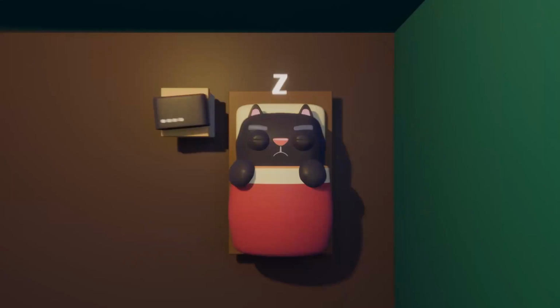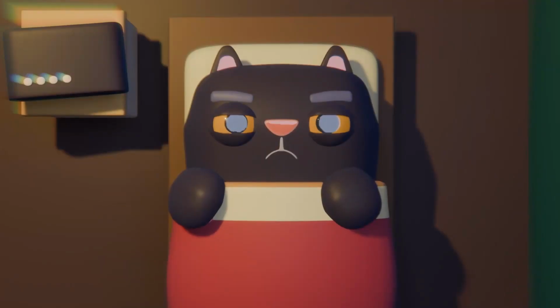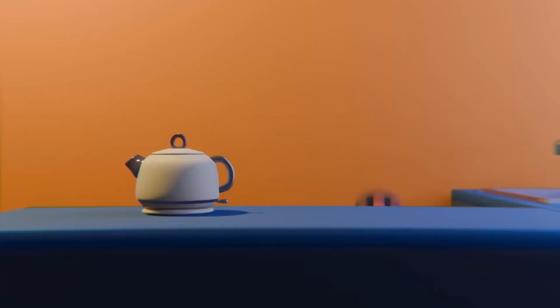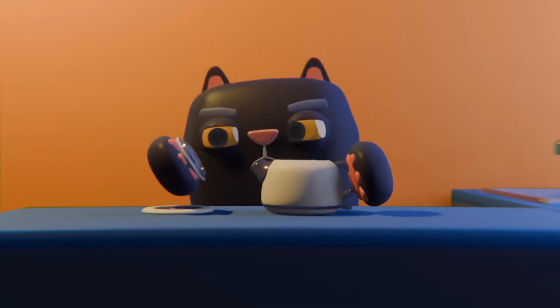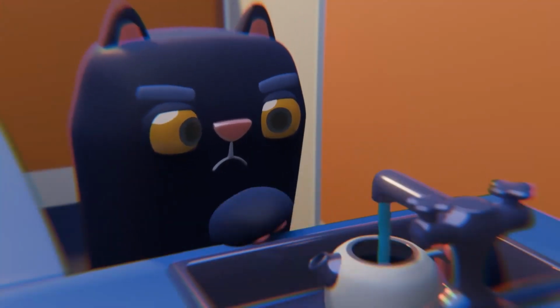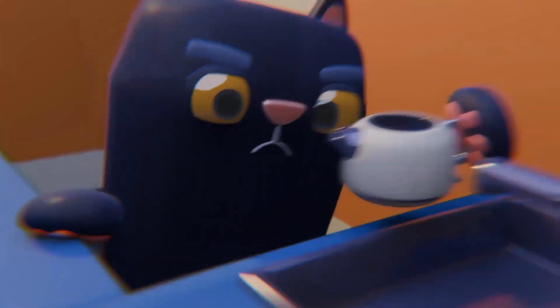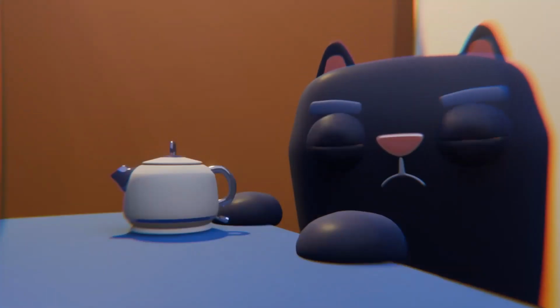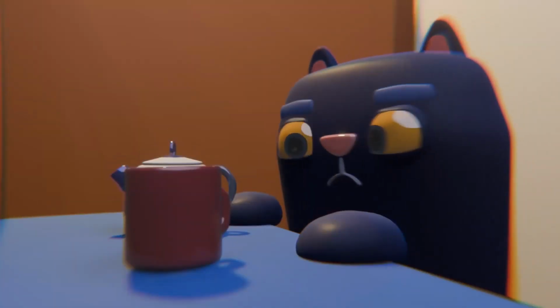I did actually get a near complete animation with this first version of the cat, which I learned a lot from, especially around the timings of things like filling the kettle, and really working on the fundamentals of the actual animation. So using things like squash and stretch and really giving it a lot more personality to the movement.